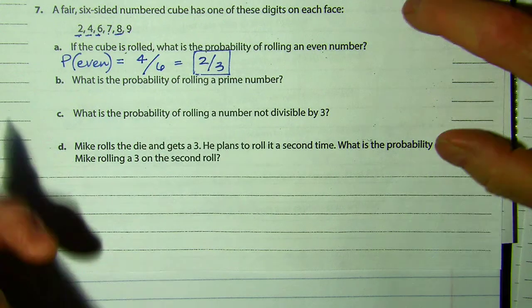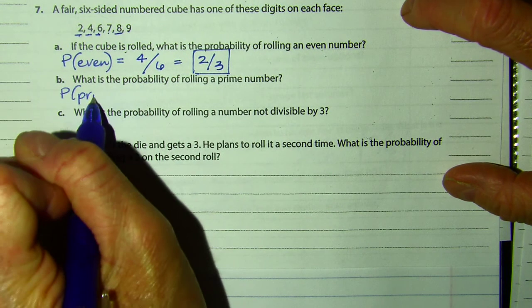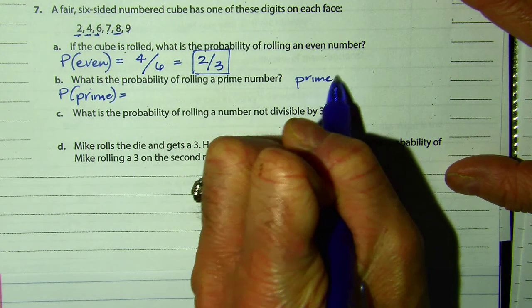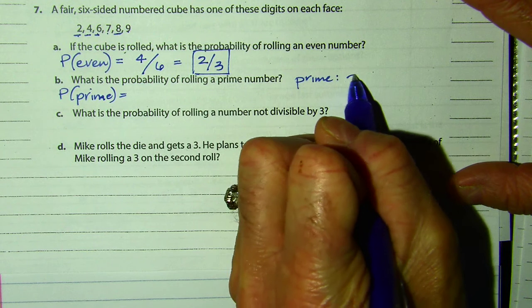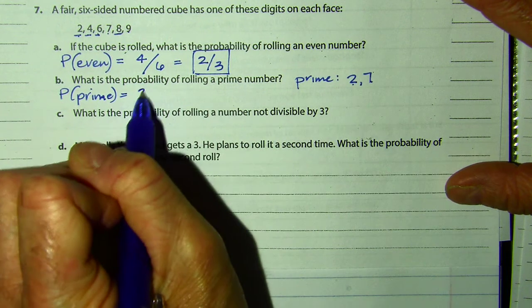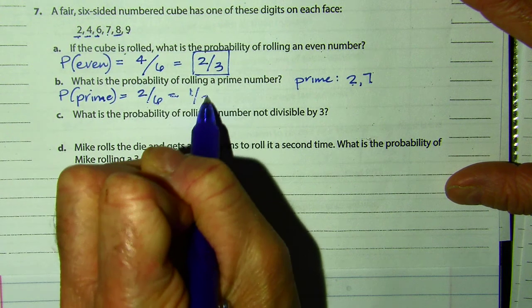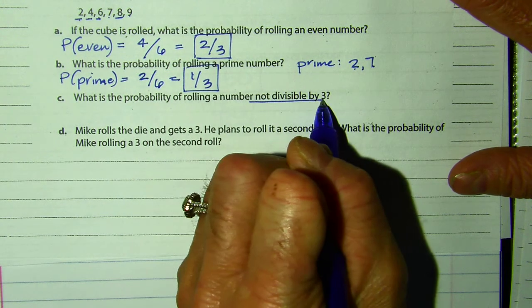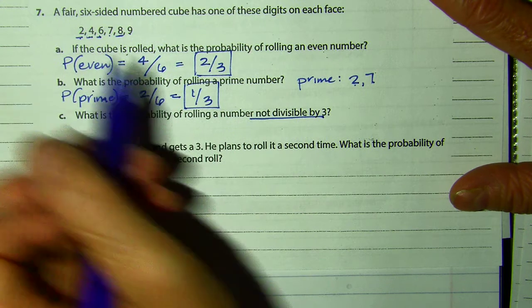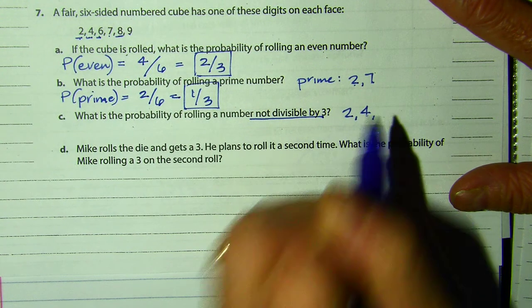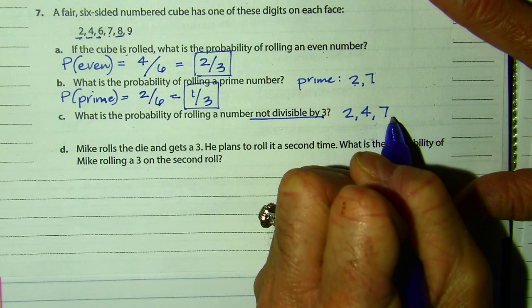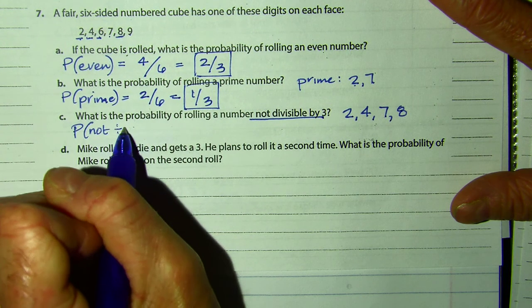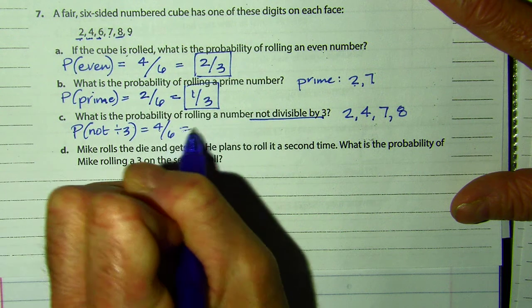Part B, what is the probability it is prime? Okay, prime numbers are numbers divisible by 1 and itself. So that would be 2 and 7. So 1, 2, there are 2 of them. Out of 6, that would give me 1/3. What is the probability of a number not divisible by 3? So which of these numbers cannot be divided by 3? Well, 2 can't, 4 can't, and it means evenly. 7 cannot, and 8. So the probability that it's not divisible by 3 equals 4/6, or 2/3.